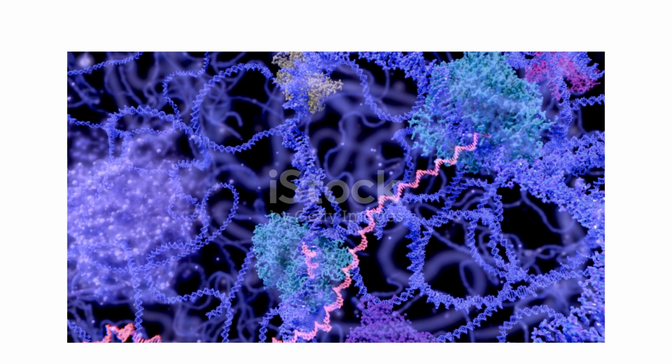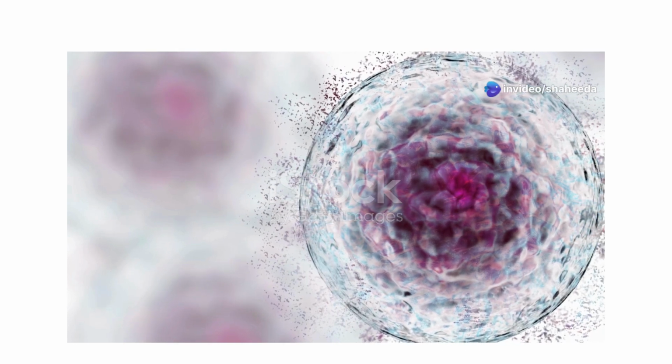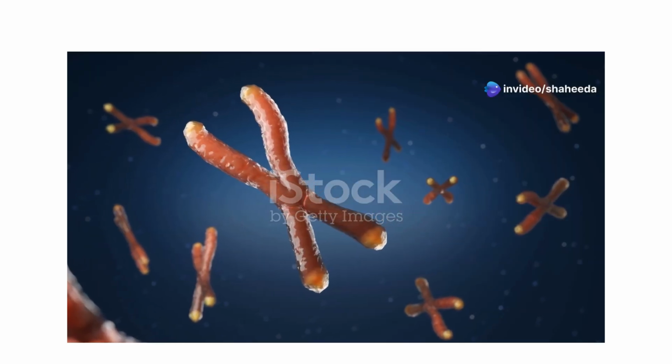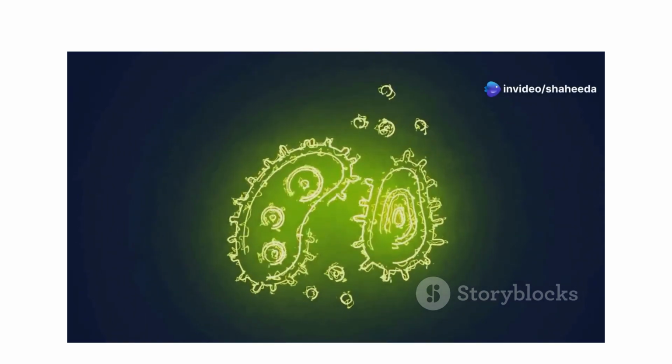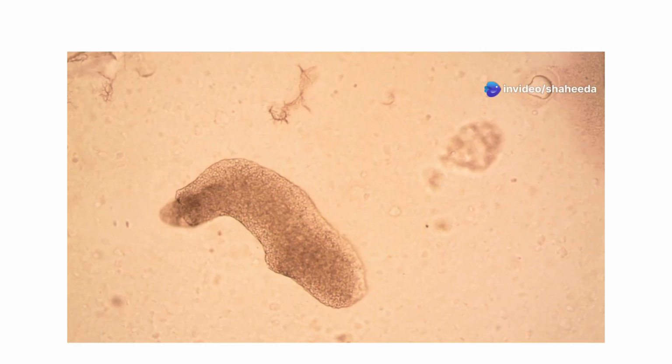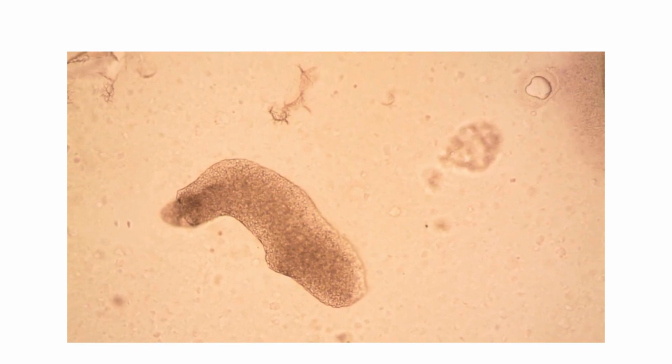Now, one of the most important things that sets prokaryotic cells apart is that their genetic material, their DNA, isn't enclosed within a nucleus. It's like having a blueprint for a cell floating around freely inside. Despite their simplicity, prokaryotic cells are incredibly diverse and play essential roles in various ecosystems. From breaking down organic matter to cycling nutrients, these tiny cells are essential for life as we know it.